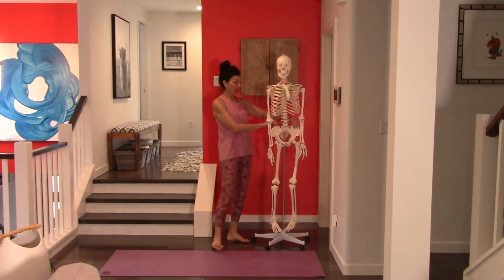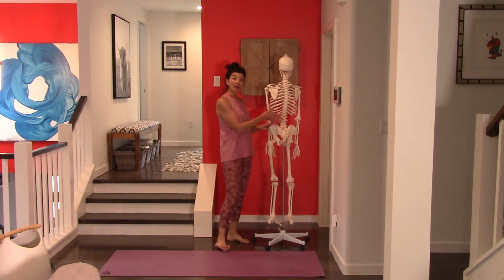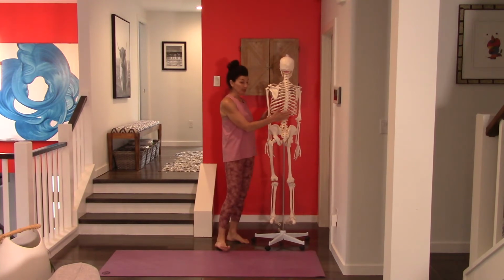If we look at the posterior aspect of the lumbar spine, we find a muscle called the quadratus lumborum. It's quadratus because quad, four-sided. It runs along the lumbar spine in the lower part of the back, this lower rib here, and down to the top rim of the pelvis. And it's on both sides, and it's responsible for tipping you sideways.